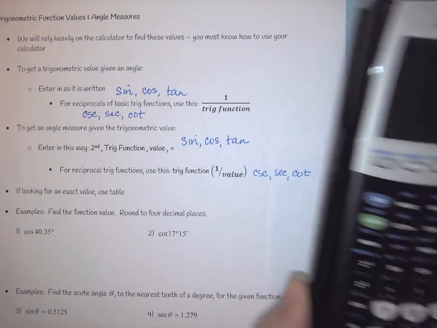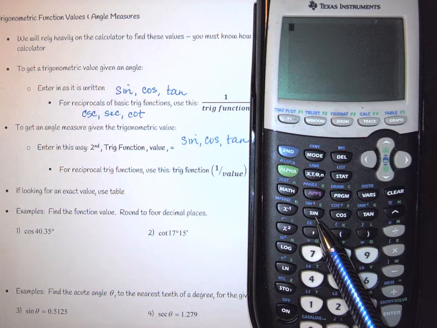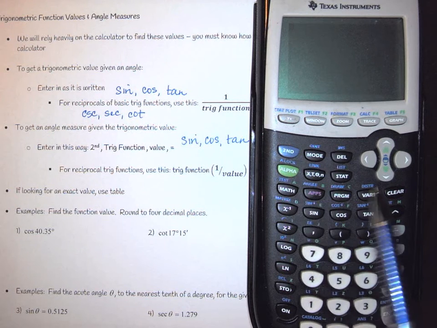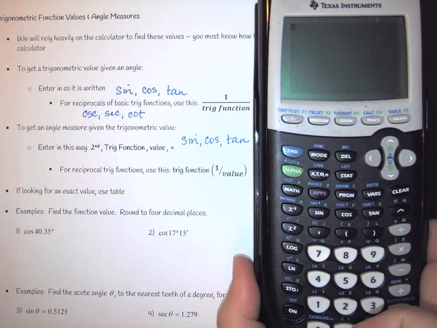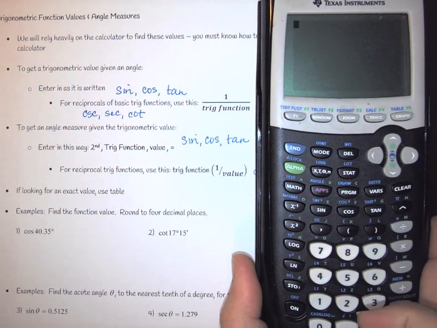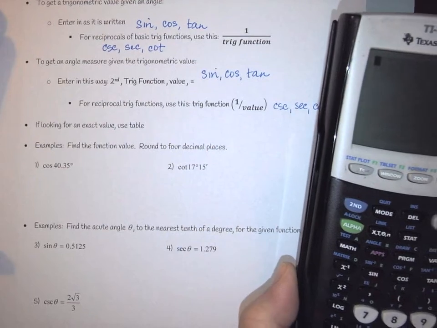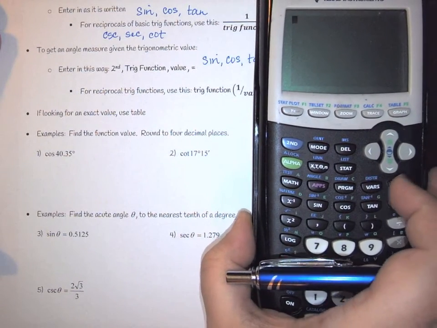So what do I mean by that? Well, if you take a look at your calculator, notice above my sine button is this little blue word that says sine to the -1. So we would use second, which gives you all of your blue writing, and then click sine, which will give you sine to the -1. Now, just like before, the easiest thing to do is to simply show you with some examples. So I've got some here, and we're going to go ahead and find their trig values.